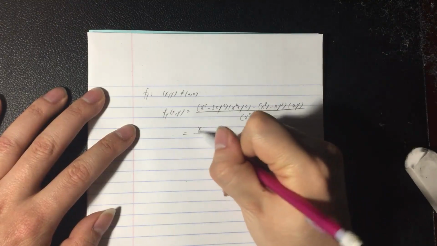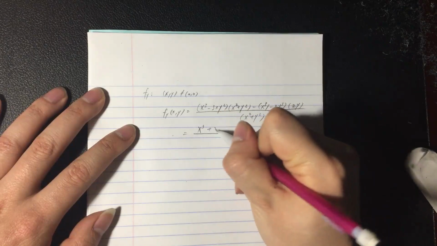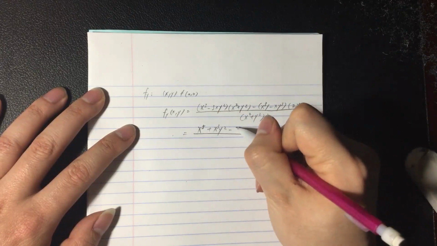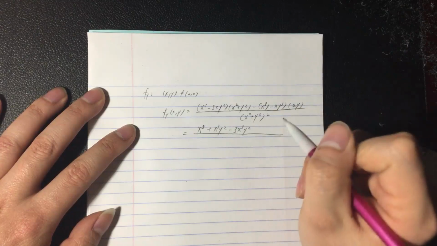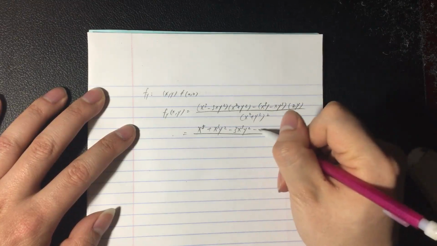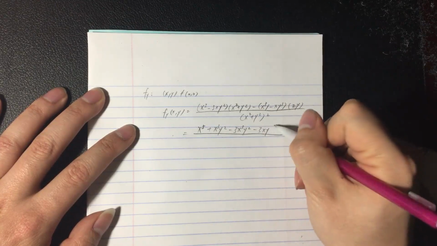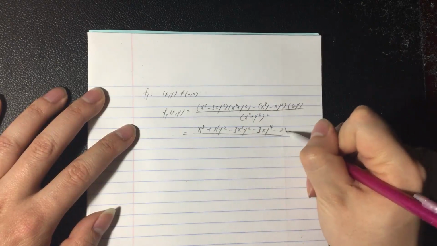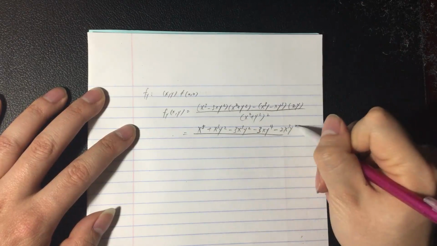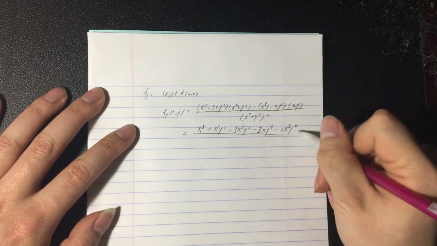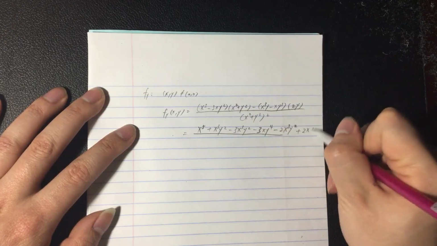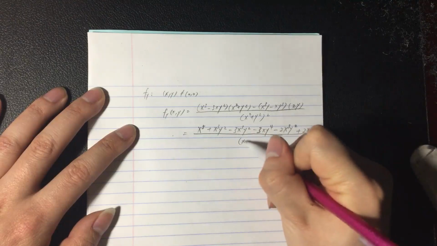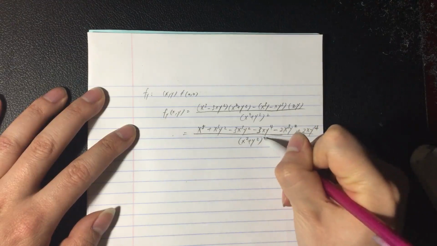We have x to the power 5 plus x to the power 3 y squared minus 3x to the power 3 y squared minus 3x y to the power 4 minus 2x to the power 3 y squared plus 2xy to the power 4 over x squared plus y squared, squared.